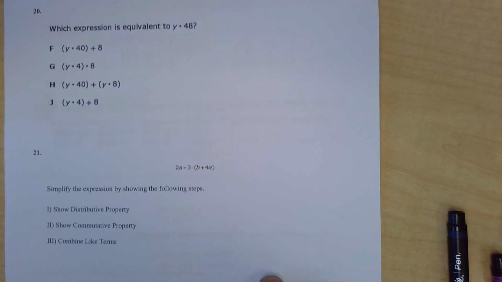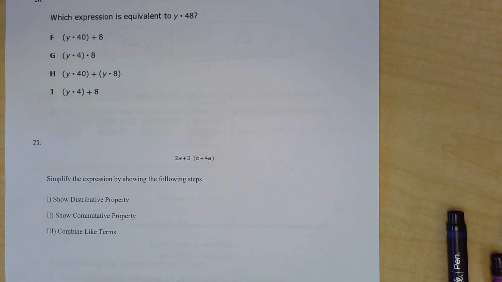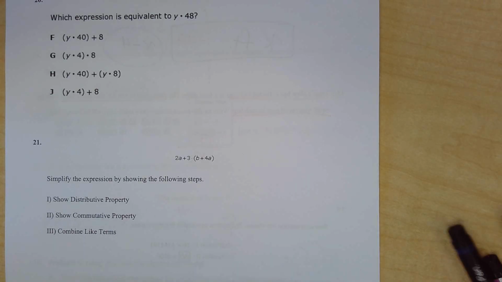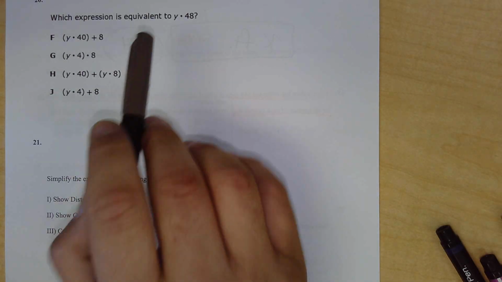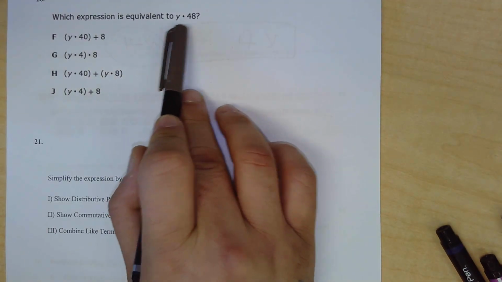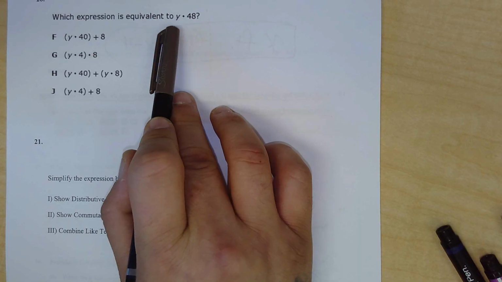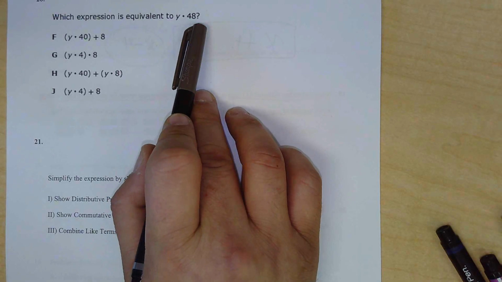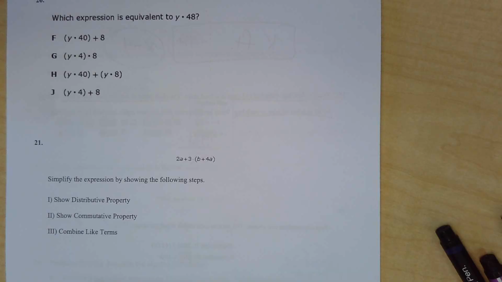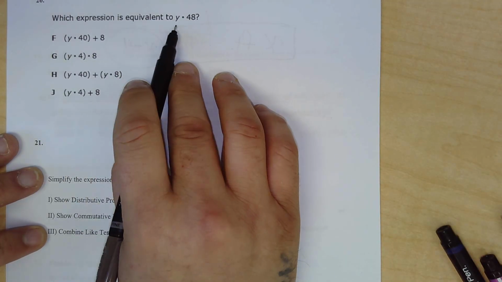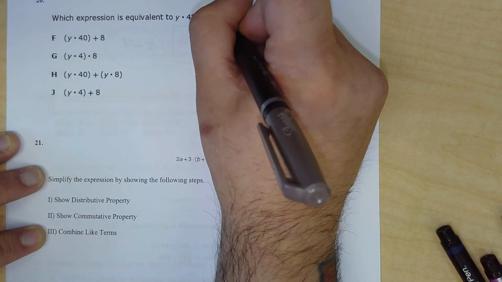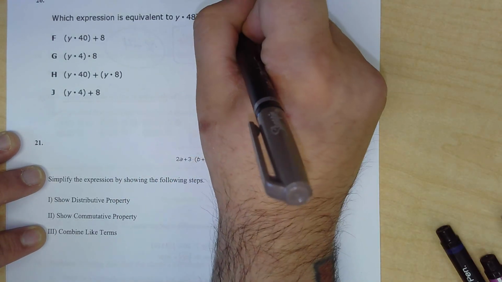Okay. So something I've been doing with this one is just making sure that we're understanding that when we have a variable and a number multiplied by each other, just like peanut butter and jelly, you just stick them together. All right? So one thing I'm going to do here is this is ultimately going to be 48y.